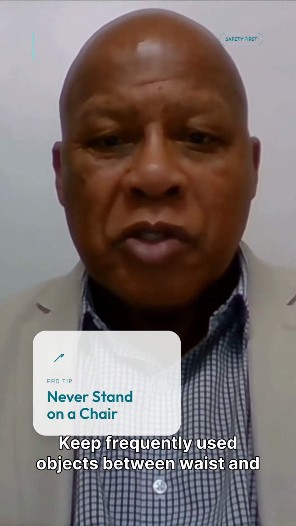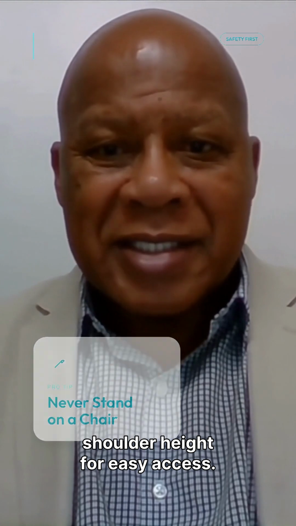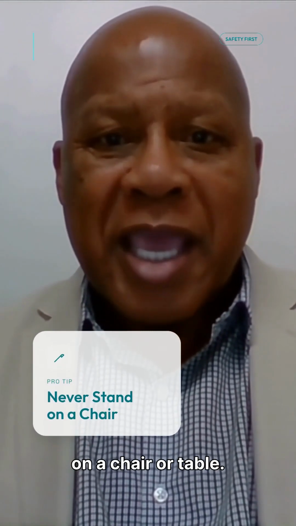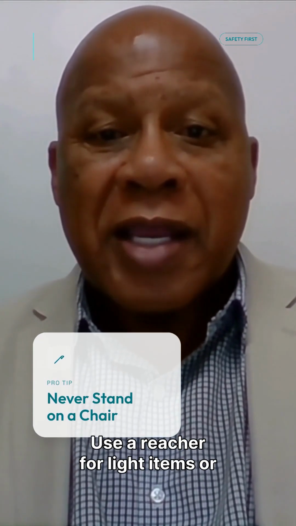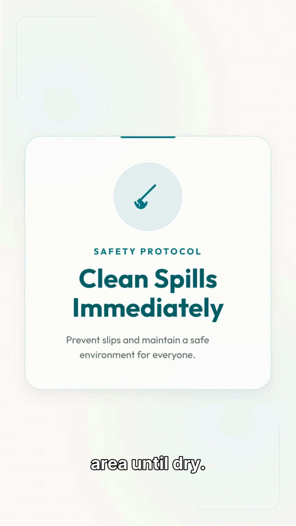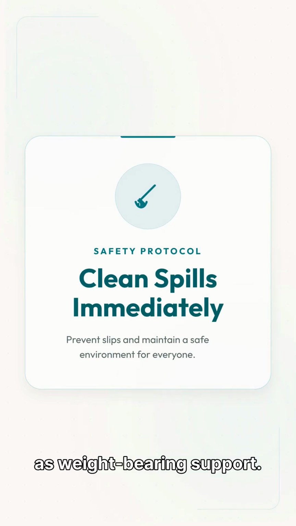Keep frequently used objects between waist and shoulder height for easy access. Never encourage the older adult to stand on a chair or table. Use a reacher for light items or ask for help. Clean spills immediately and block the wet area until dry. Do not use furniture or towel bars as weight-bearing support.